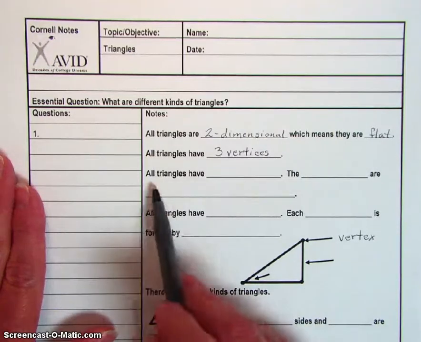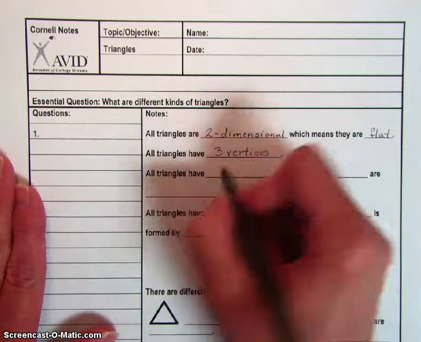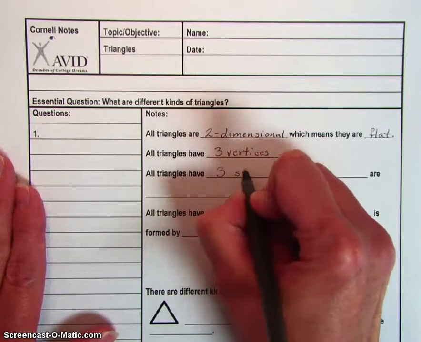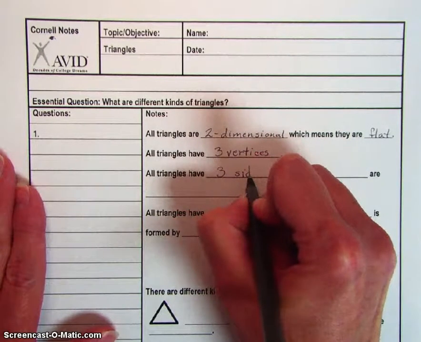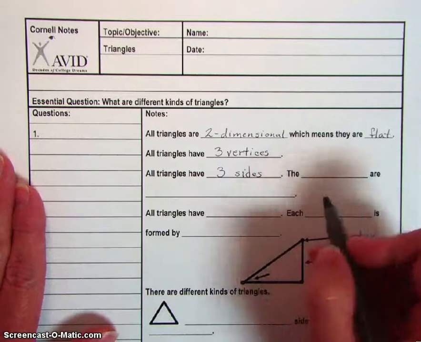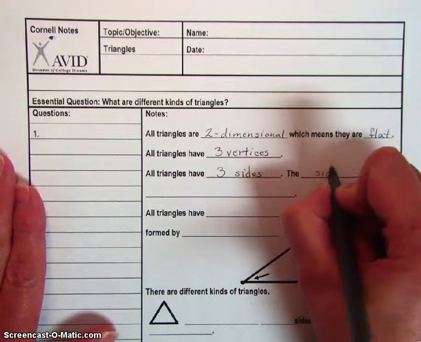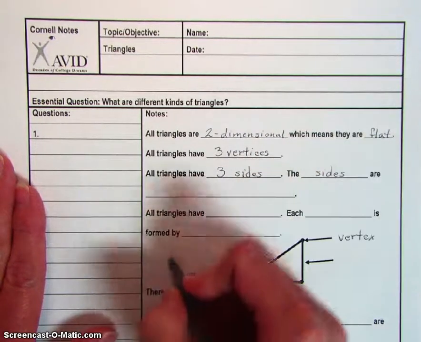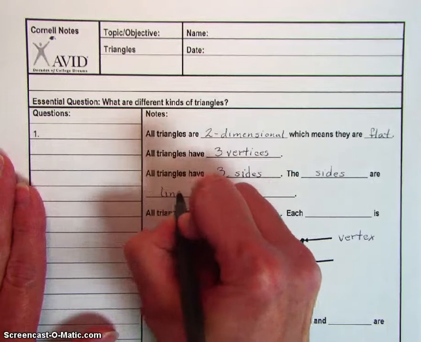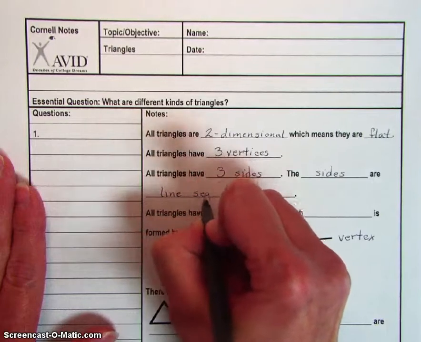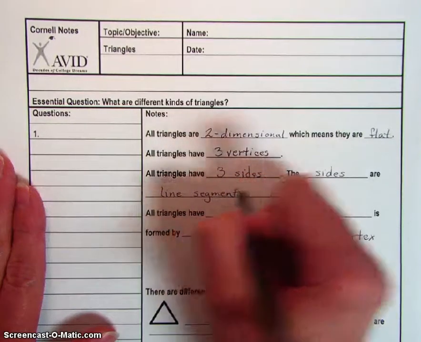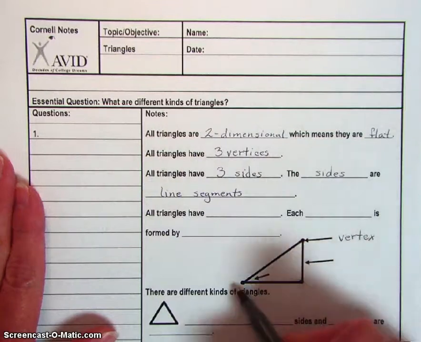We also want to remember that all triangles have three sides. If they do not have three sides, they are not a triangle. And the sides are all line segments. You can see that on our triangle down below here.